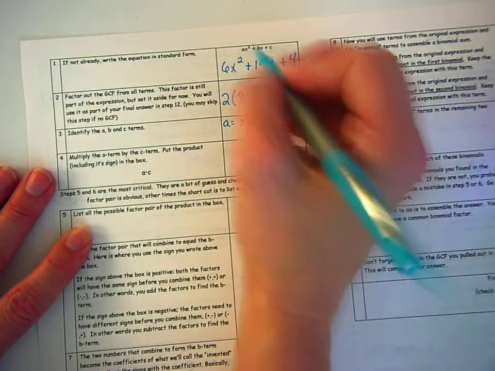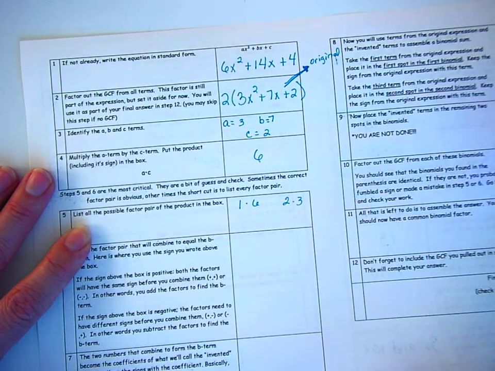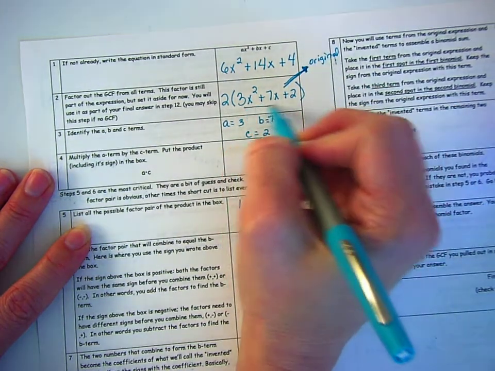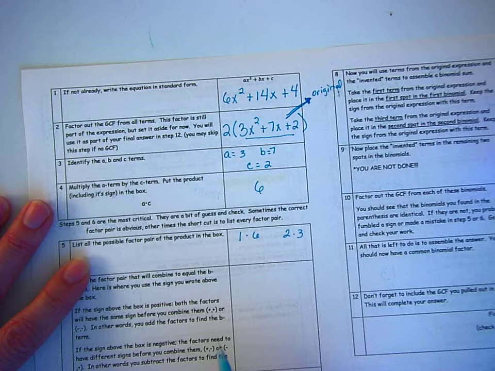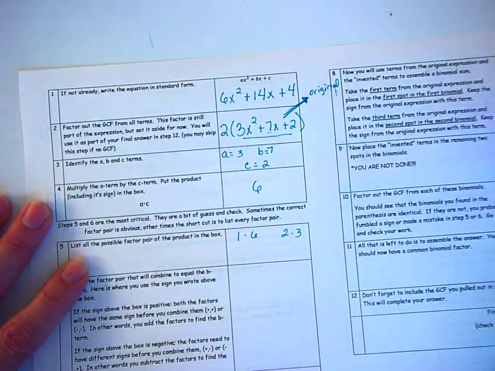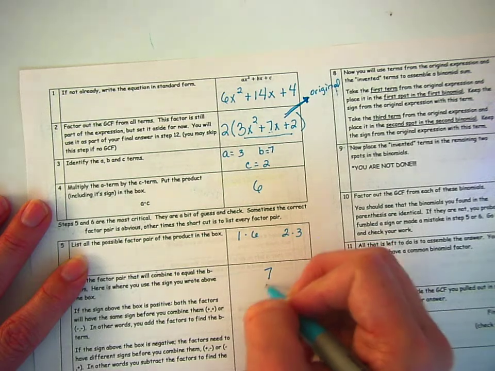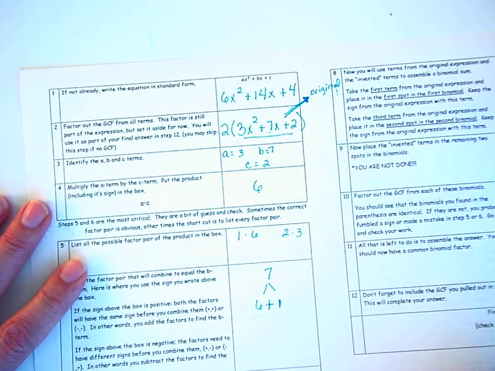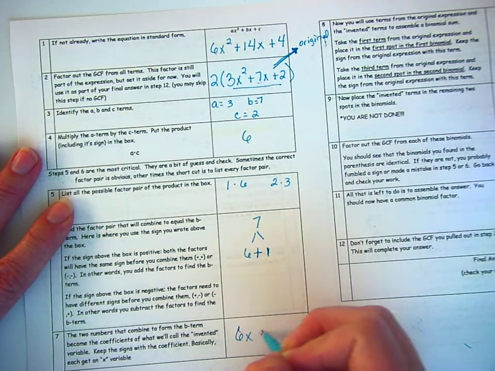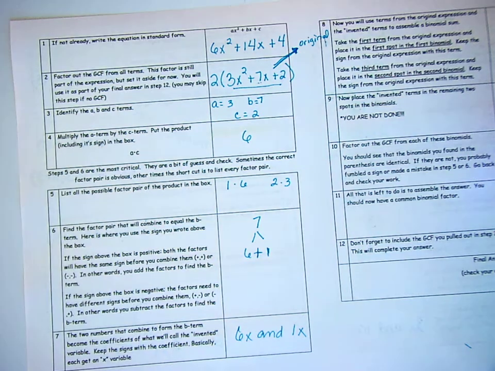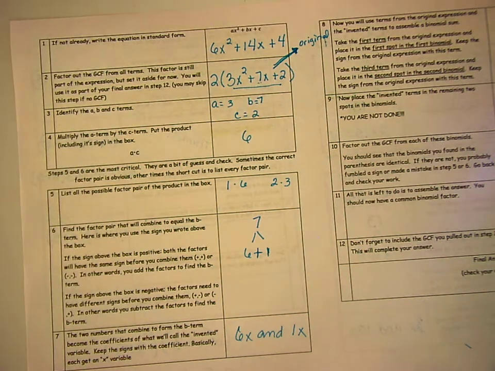I'm looking for two factors. Remember, my original changed, because every now and then I look back up there thinking, oh my gosh, I don't have anything that makes 14, but 7. I'm looking for two factors that add to 7. 6 plus 1. Now I'm going to bring those down, make that 6x and 1x. I'm going to write the 1 just for the notes. You won't always do that.